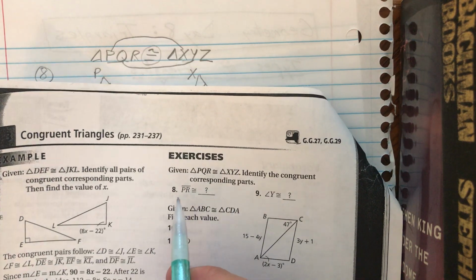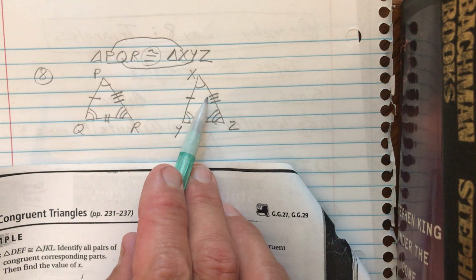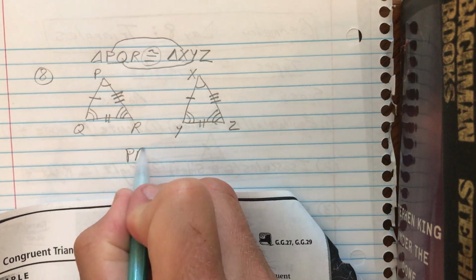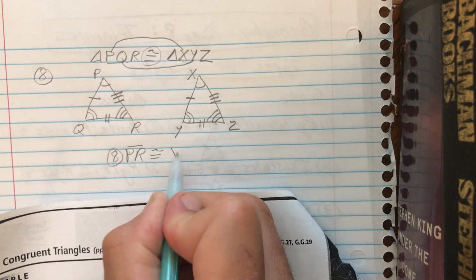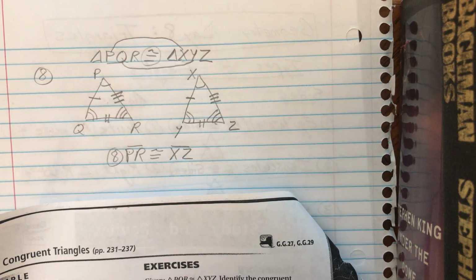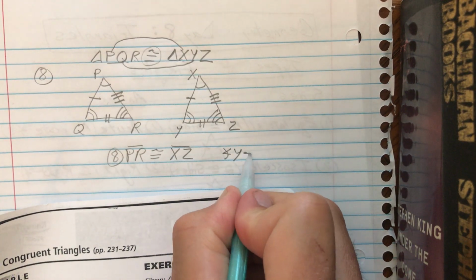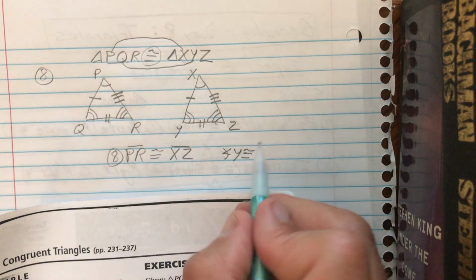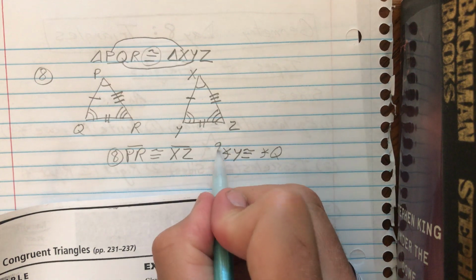PR is congruent to what? PR is the right side of our picture. It's congruent to XZ, based on how they're lining up. What about angle Y? Angle Y would be congruent to, Y is on the bottom left, it's congruent to the bottom left. This is number 9.